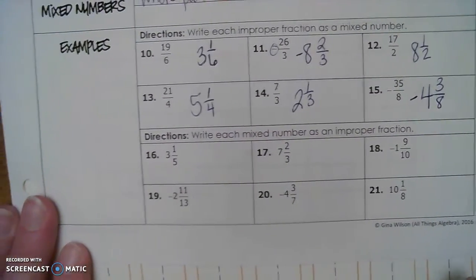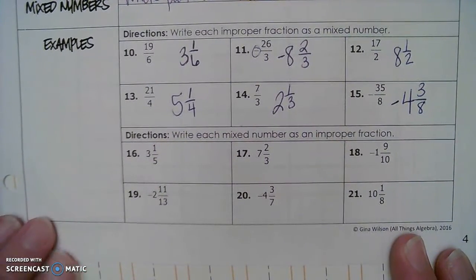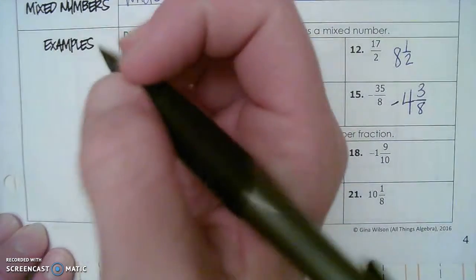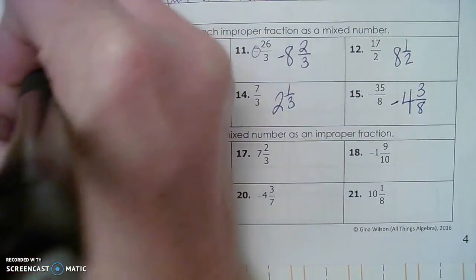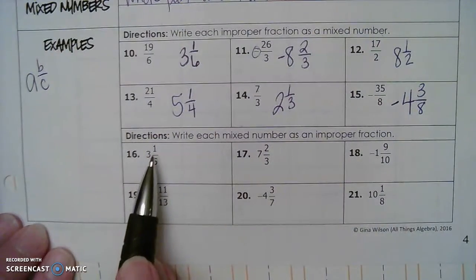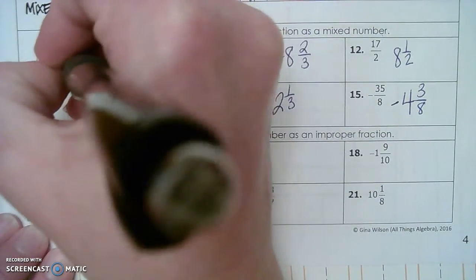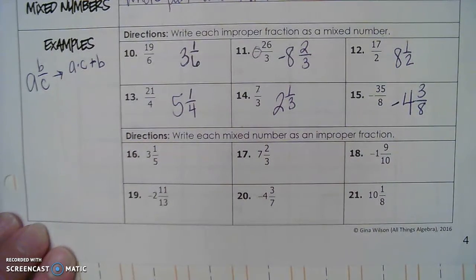When we go from a mixed number to an improper fraction, this should be a little bit easier, except you have to watch out for those negatives. So I'm going to write it just with letters, and then I'll write it in words. So when we have A and B over C, so that's our mixed number, to change it, we do A times C, so the front number times the bottom number, plus B, the top number.